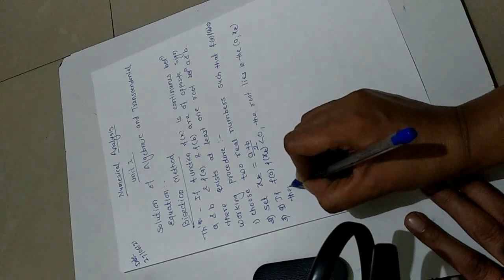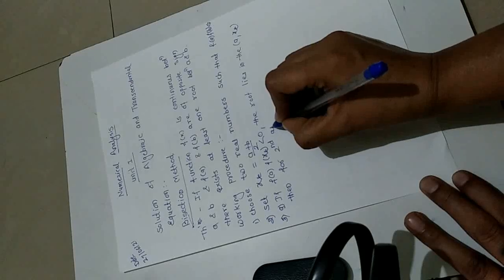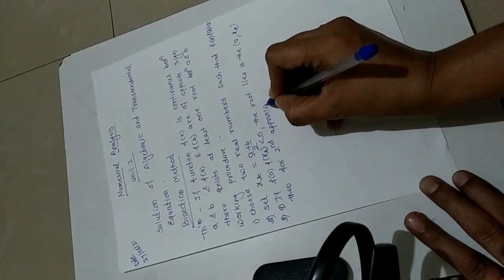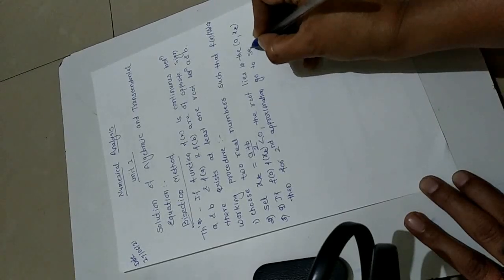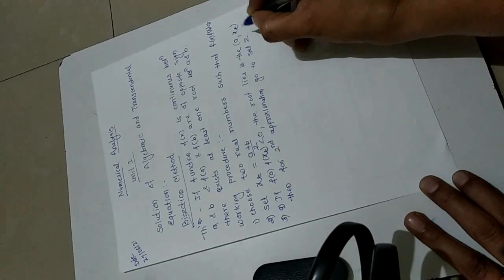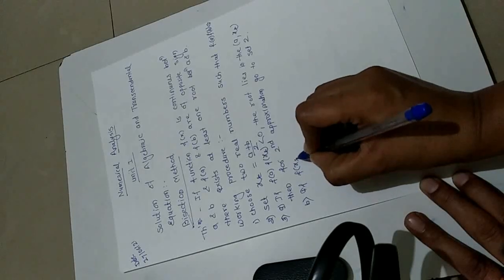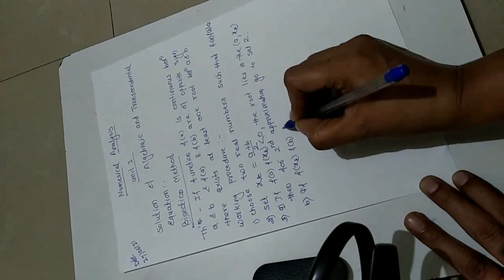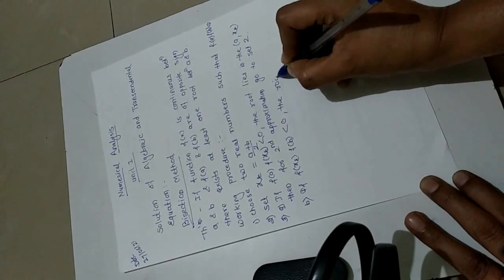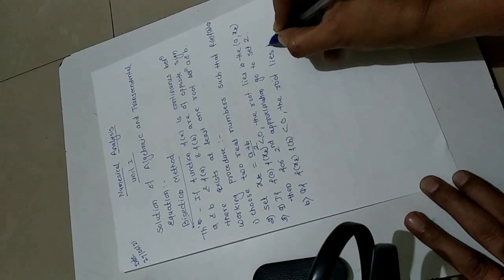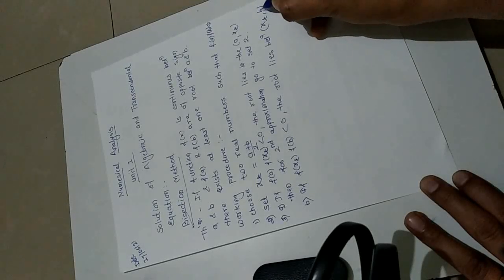Then for second approximation, go to step 2, and if f of xr into f of b less than 0, the root lies between x of r and b.